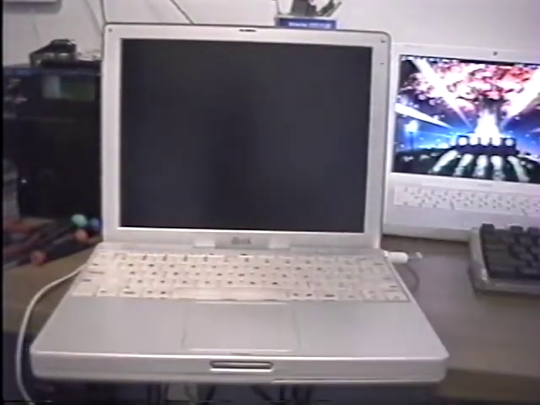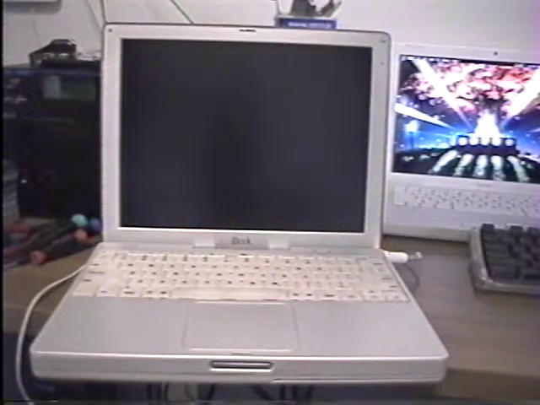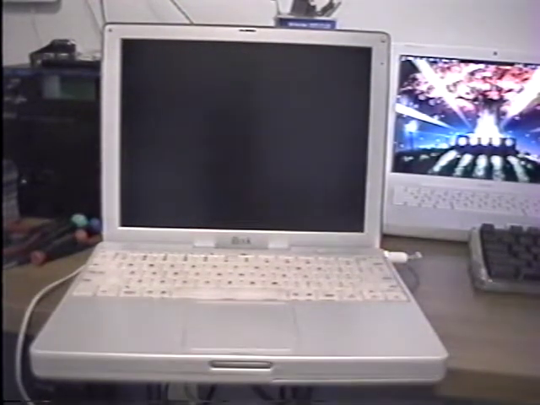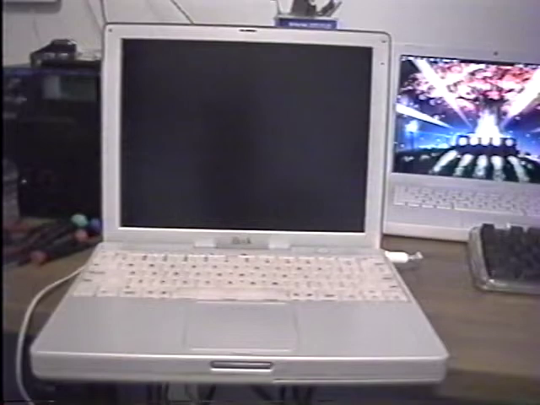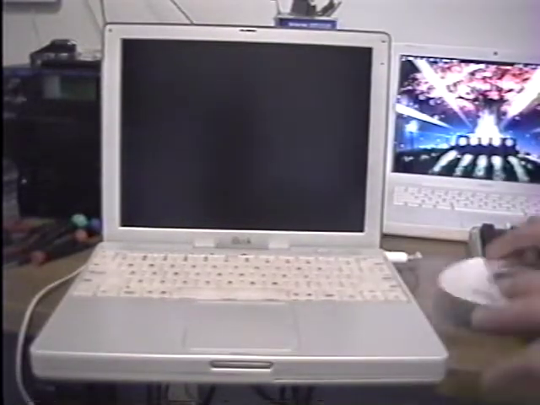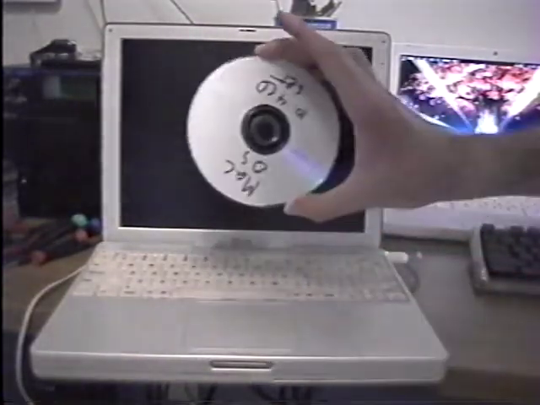SSD installation project. So now that the iBook is put back together and the SSD is installed, as well as the new optical drive, it is now time to install macOS 10 Tiger.